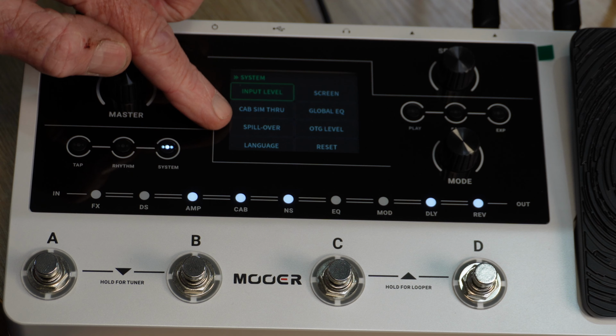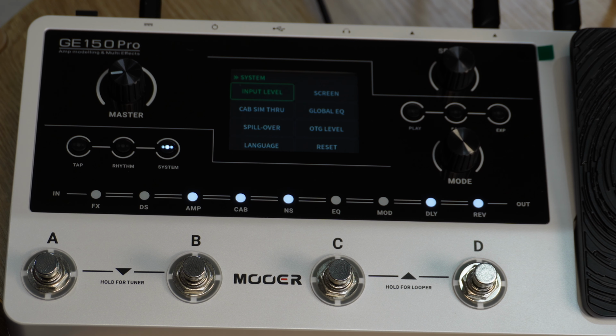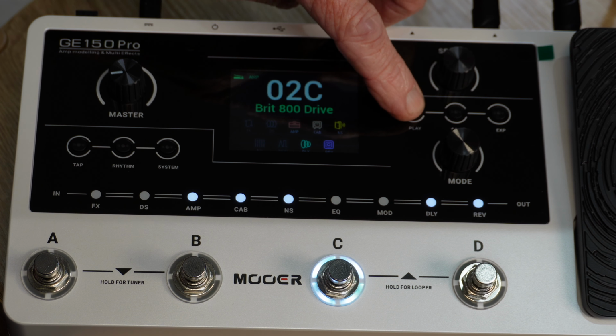Next we have the Spillover, which is essentially your reverb trails and effects trails. So if you have a delay that's got a really long trail, you can choose whether to have that continue once you change patches to a different patch, or you can change it so that it switches as soon as you switch patches. Then you've got an OTG level, which is great for sending into your computer and doing all your recording and everything. All right, let's head back to our play screen now.